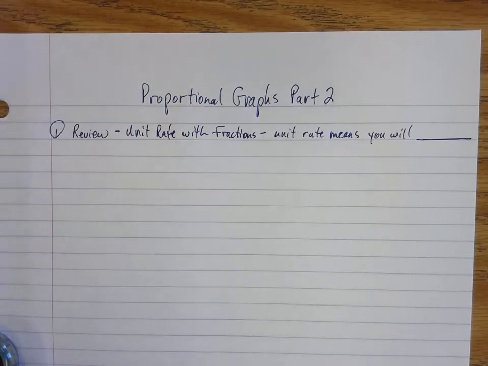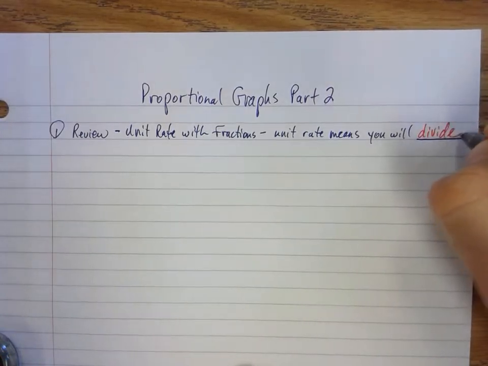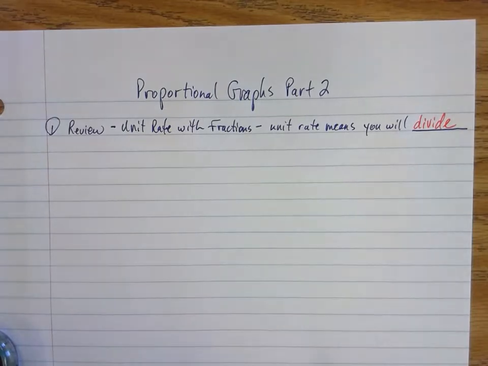Today we're going to take on proportional graphs part 2, and we're going to start out with a little review. We're going to do a little unit rate problem with some fractions. If you remember, when you do unit rate, that means you're going to do what? That means you're going to do some dividing. Unit rate means you're going to divide.